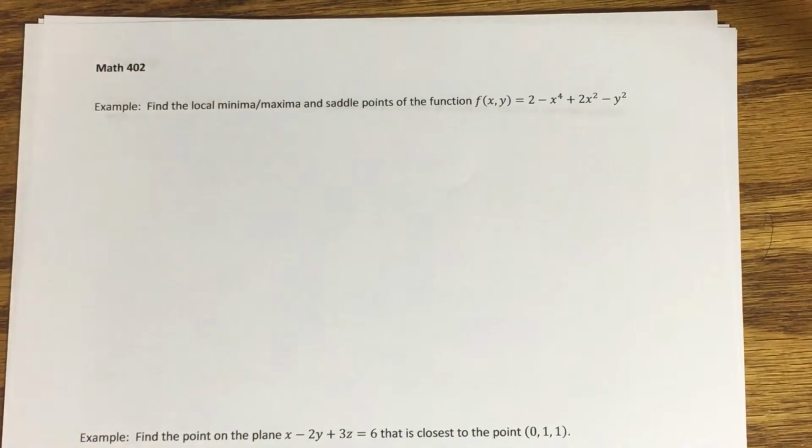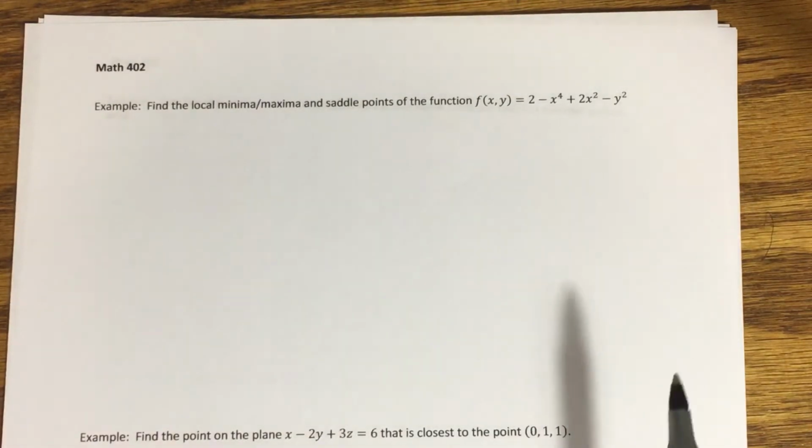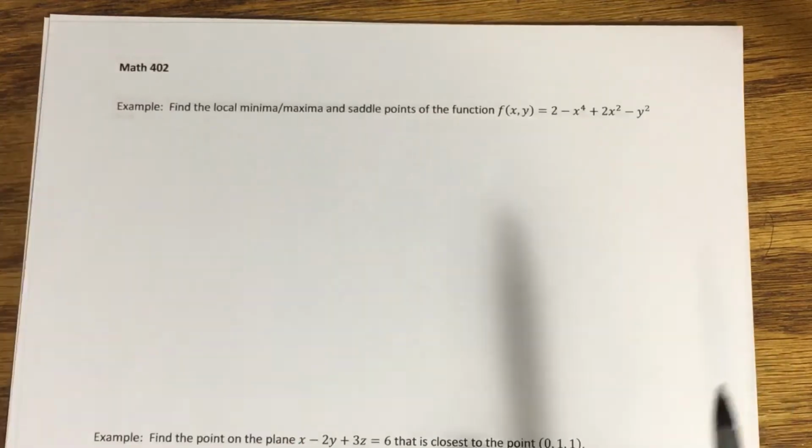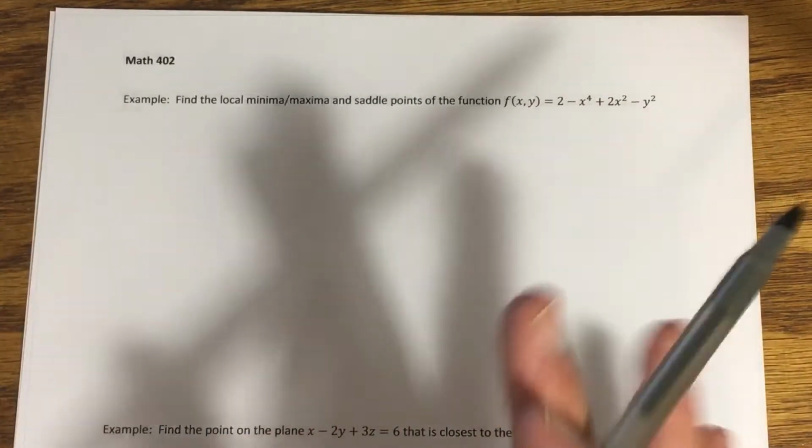Okay, so we are going to try and use our second derivatives test to find the local minimum, local maximum, and saddle points of a particular function. And you can have more than one local maximum or local minimum. It just depends on how many critical points that you have and how many of them satisfy which condition of the second derivatives test. So let's start by finding critical points, because that's always your first step.